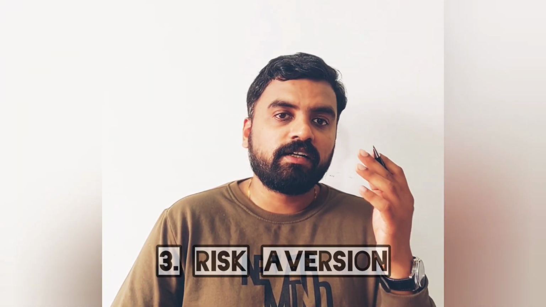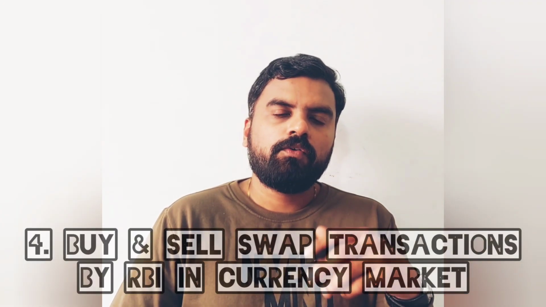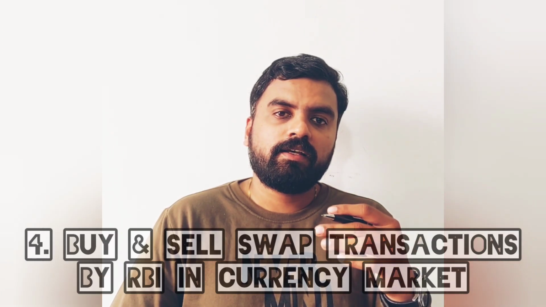Third is risk aversion. Foreign institutional investors or foreign investors have been continuously pulling out money because the interest rates are increasing there. So they want to invest in safer assets like gold and bonds, wherein they get a slightly higher return, but they are purely risk free compared to very risky equities. The fourth one is the buy and sell swap transaction by RBI in the currency market. Almost 15 billion US dollars has been sold off by RBI this year in these transactions.